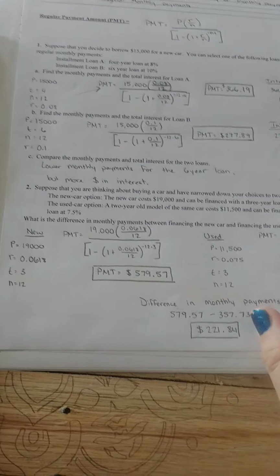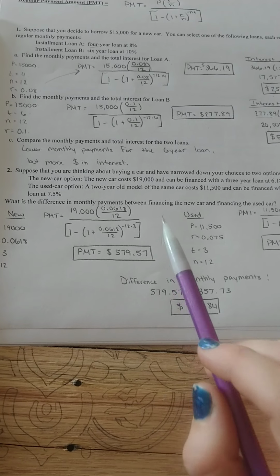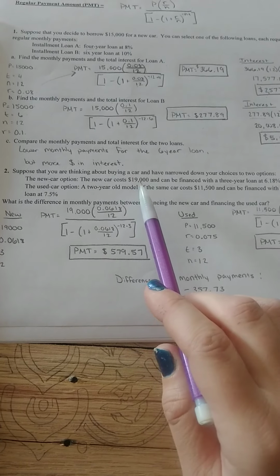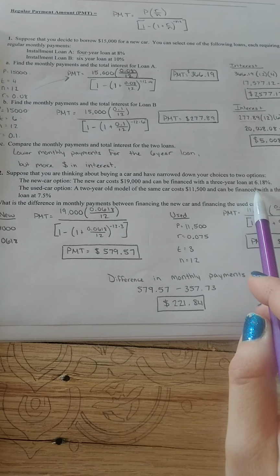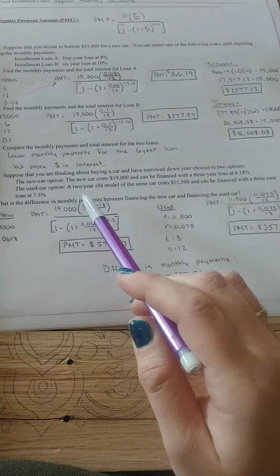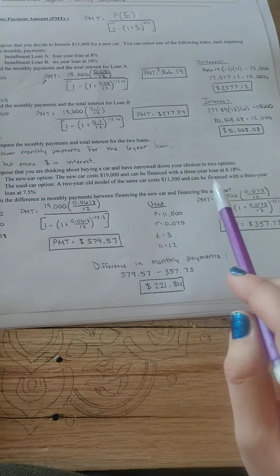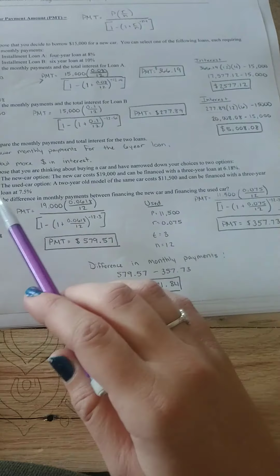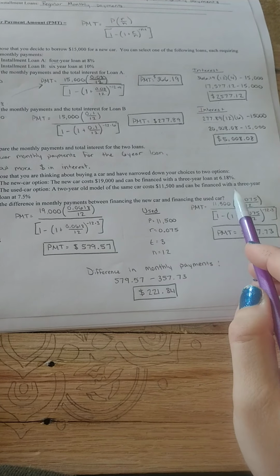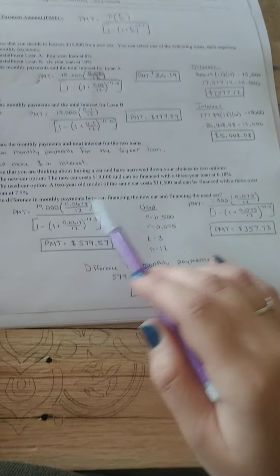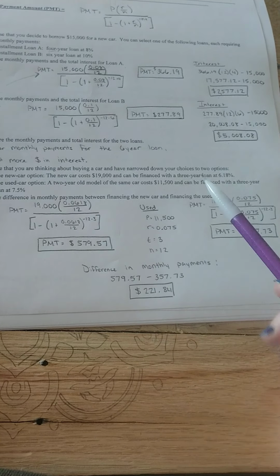So number 2, suppose that you are thinking about buying a car and have narrowed down the choices to 2 options. The new car option: the new car costs $19,000 and can be financed with a 3-year loan at 6.18%. Your used car option is a 2-year-old model of the same car that costs $11,500 and can be financed with a 3-year loan at 7.5%. So if you notice, our years are the same. What's different is the cost and the interest rate. The older the car, the higher your interest rate is going to be, by the way.